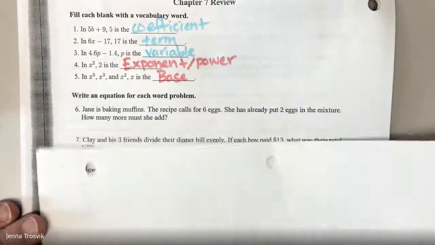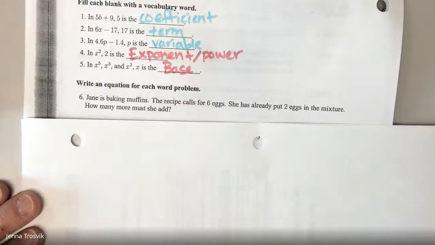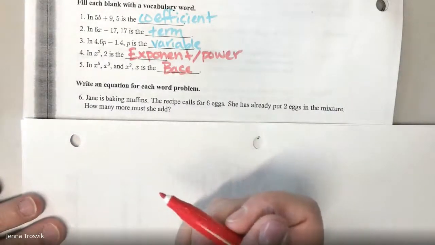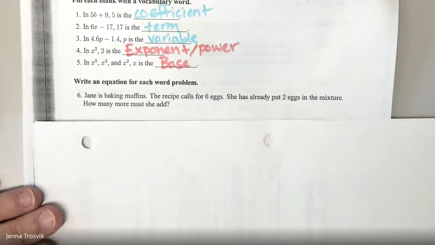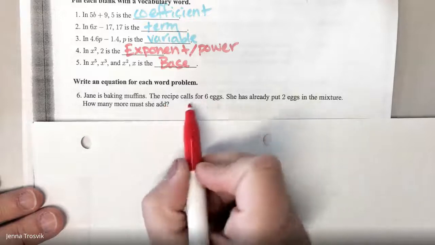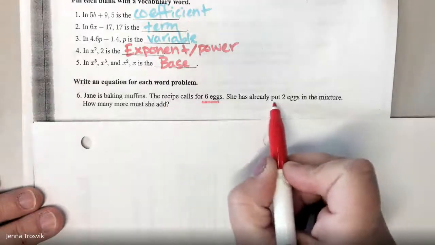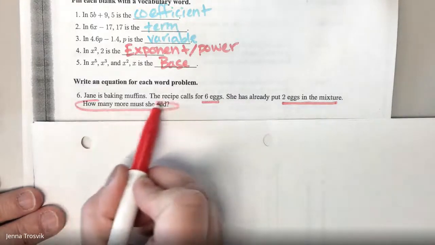All right, number 6. Jane is baking muffins. The recipe calls for 6 eggs. She has already put 2 eggs into the mixture. How many more must she add? We are just going to set up an equation to solve this problem. I will solve it, but you don't have to. So if the recipe calls for 6 eggs and she already put 2 eggs into the mixture, we are looking for how many more she must add.